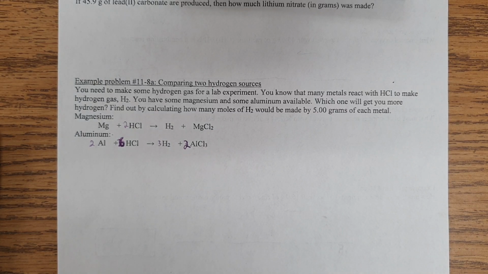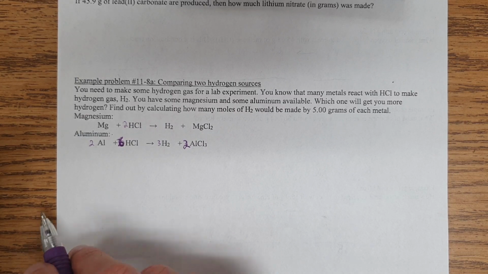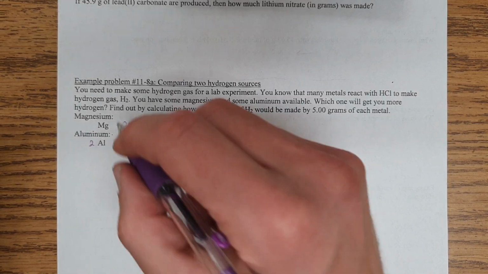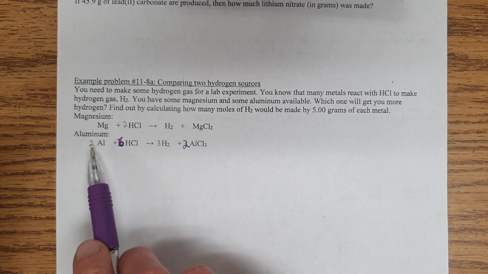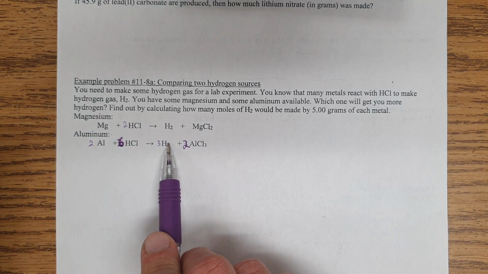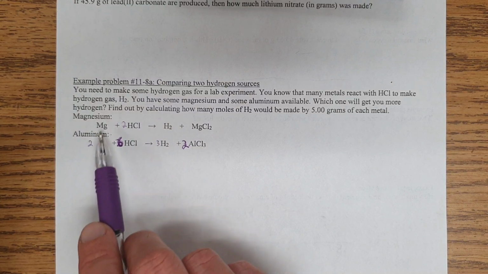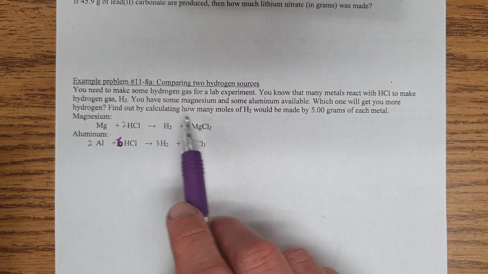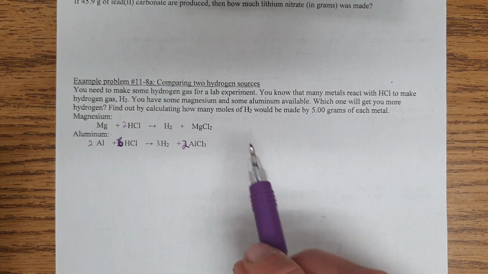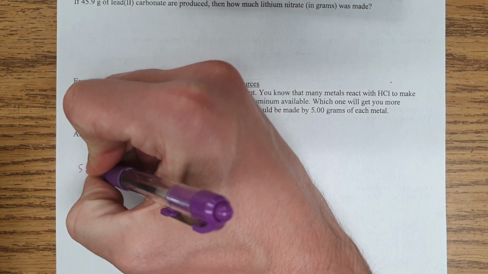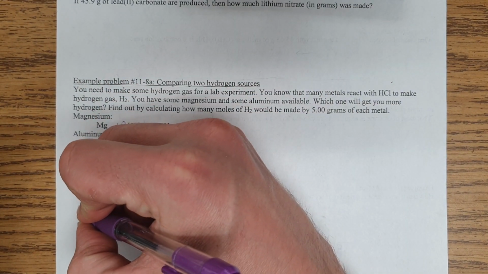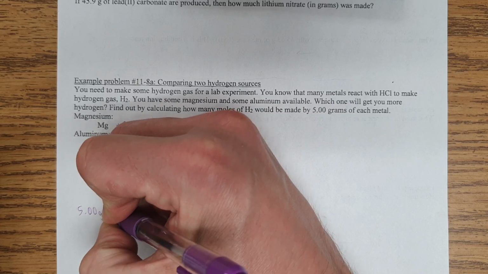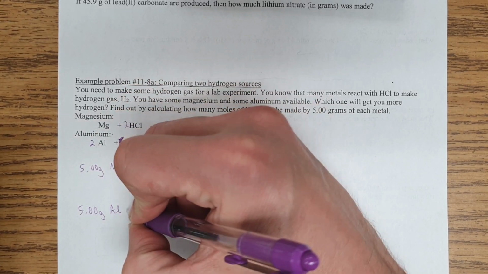So anyway, now that I figured that out, I can do the calculation. 5 grams of each metal. That means I'm going to find out 5 grams of magnesium makes how much hydrogen, 5 grams of aluminum makes how much hydrogen. If I'm comparing 5 grams of each, whichever makes more hydrogen is the better hydrogen source that gives more hydrogen gas. So that means 5.00 grams of magnesium is going to go head-to-head in a contest with 5.00 grams of aluminum, and let's see which one gives more.